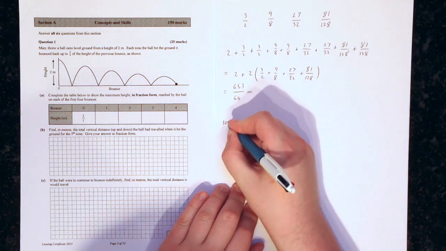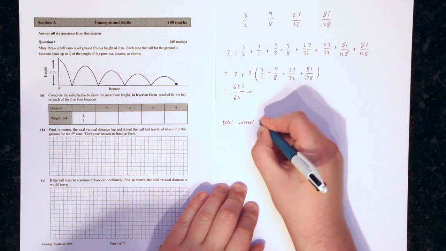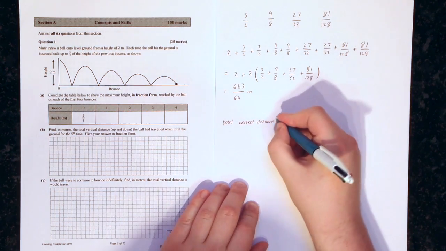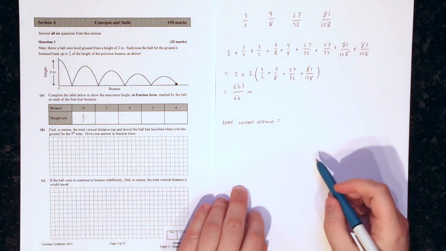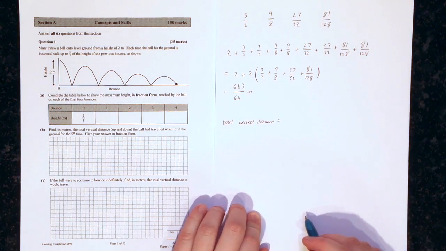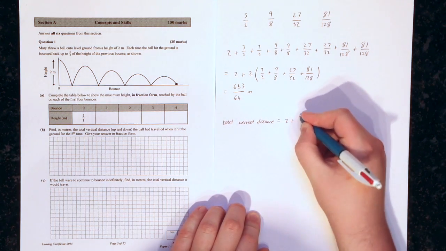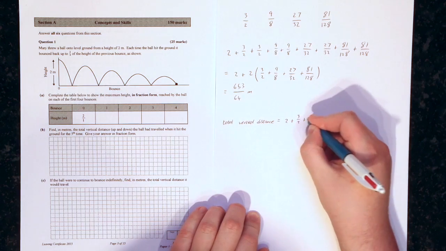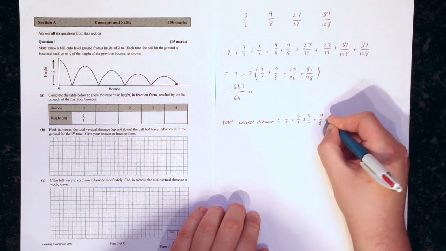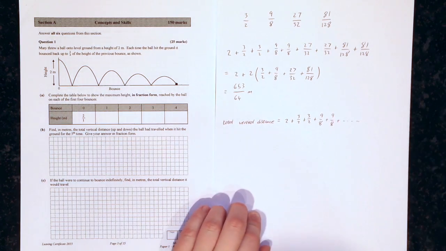So the total vertical distance will be equal to this sum if continued indefinitely. So that will be equal to 2 plus 3 over 2 plus 3 over 2 plus 9 over 8 plus 9 over 8 plus all the other terms.